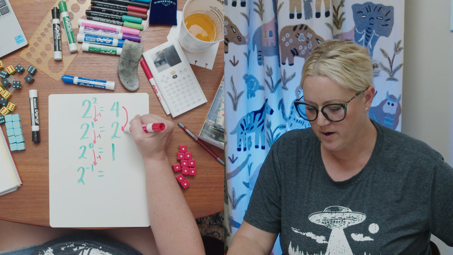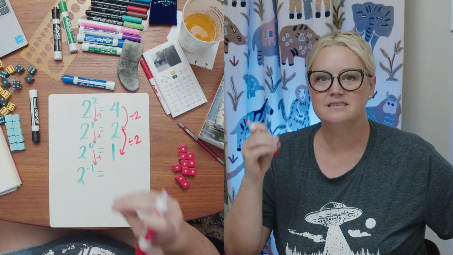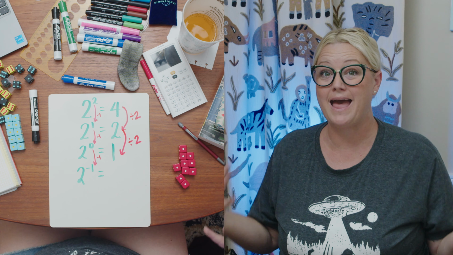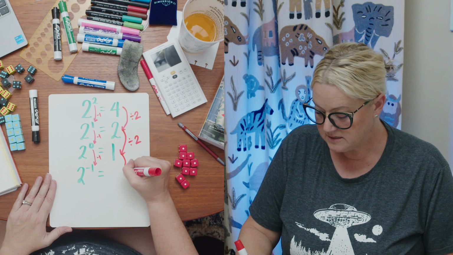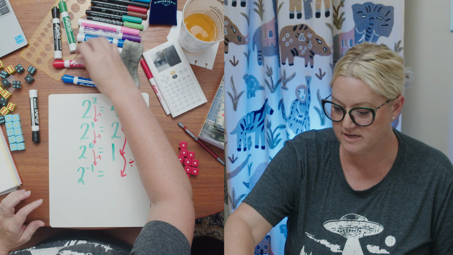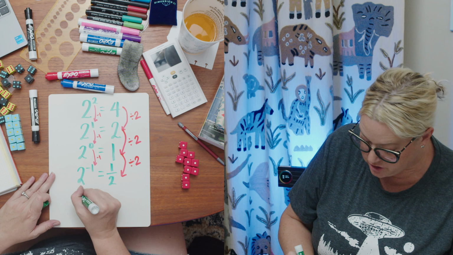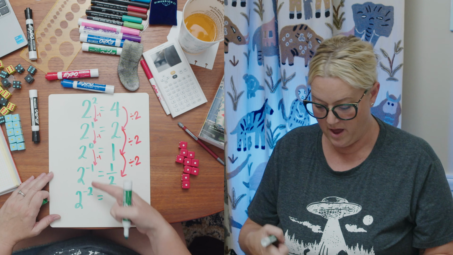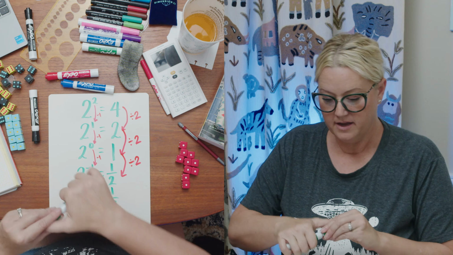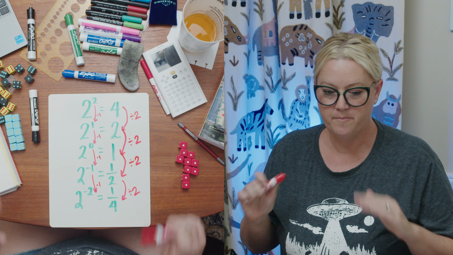So for each step, when I subtract 1 from the exponent, I divide by 2. Same thing here, I divide by 2. The pattern doesn't change, just because it's going into negatives. So what is 1 divided by 2? It is 1/2. Then for 2 to the negative 2, well, I subtracted 1, I divide by 2. 1/2 divided by 2 is 1/4. Again, the pattern never changes.